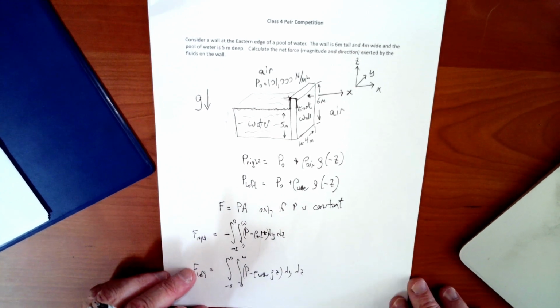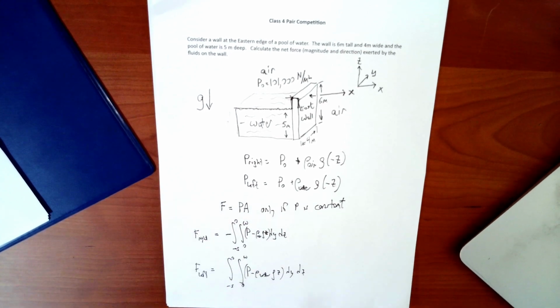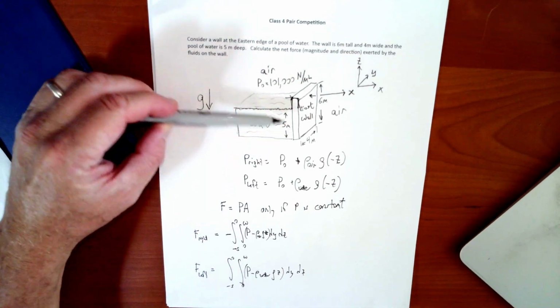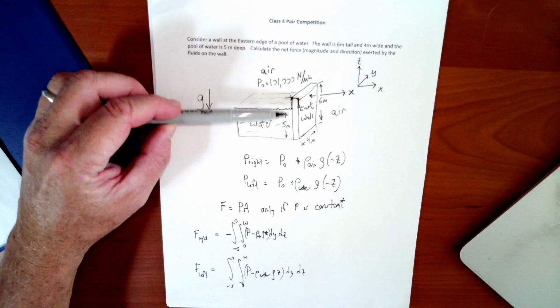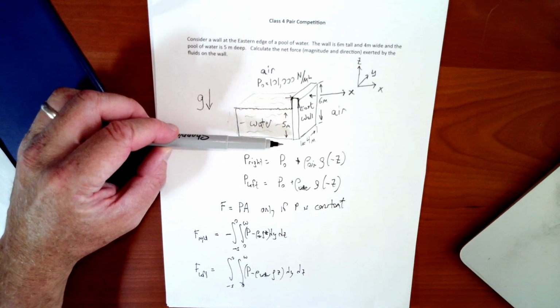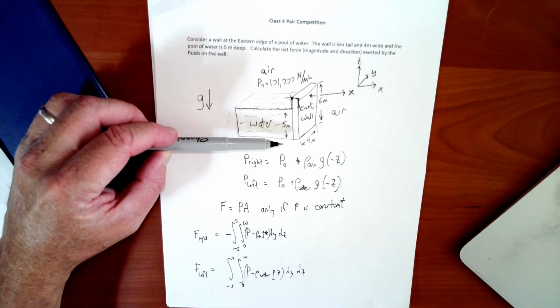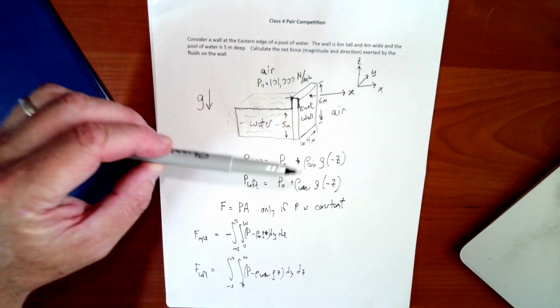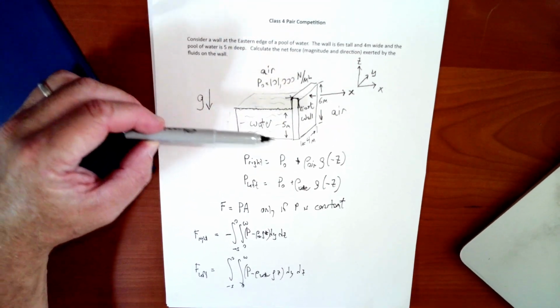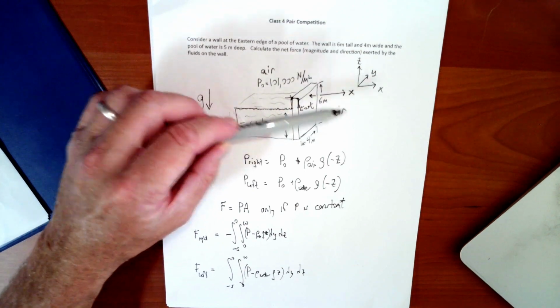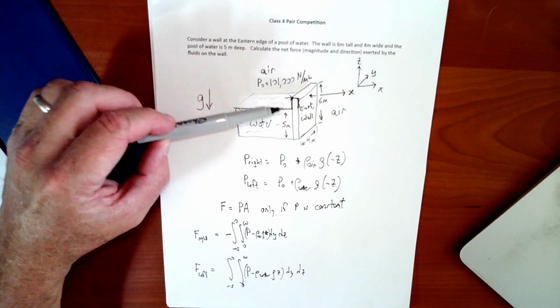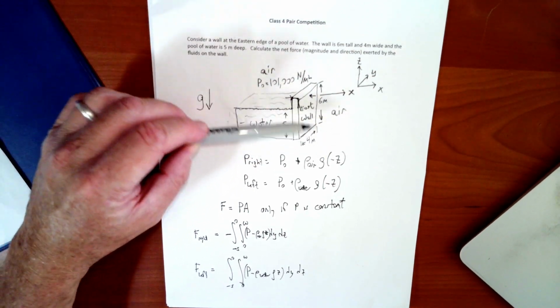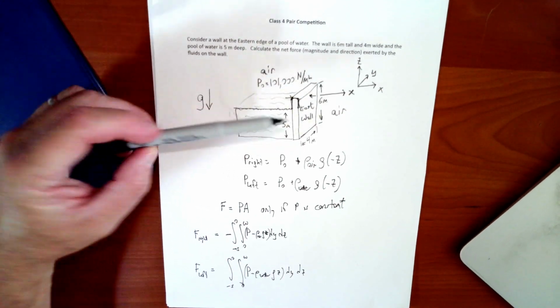All right, so I'm going to go over the solution to the pair competition problem that we all did in class. So we're looking at this water bath with a wall on the east side, and we're asked to find the total force or the net force exerted on the wall by the fluids. Of course, the wall has fluids on both sides of the wall. It's got atmospheric air on the right side. It's got water and air on the left. And so we're going to try to calculate the net force.